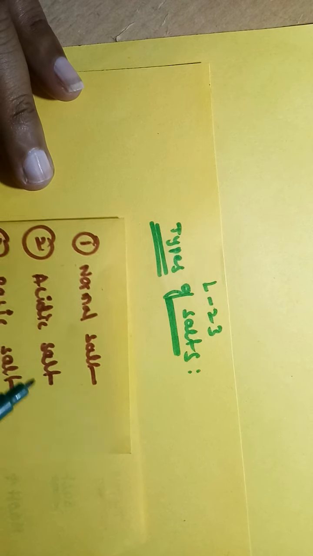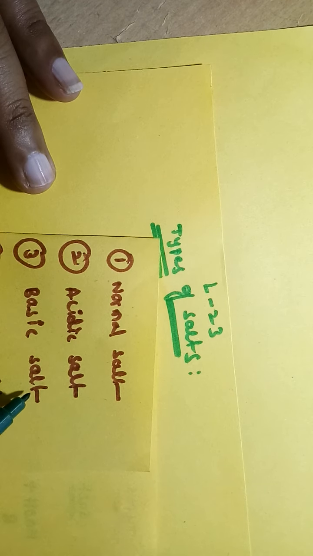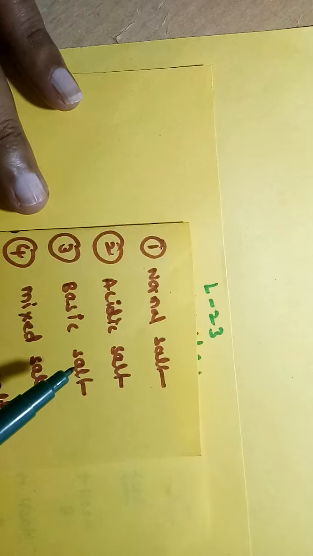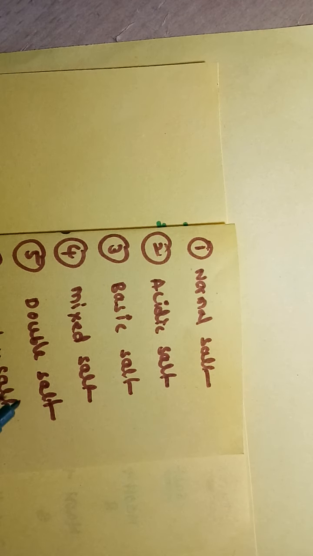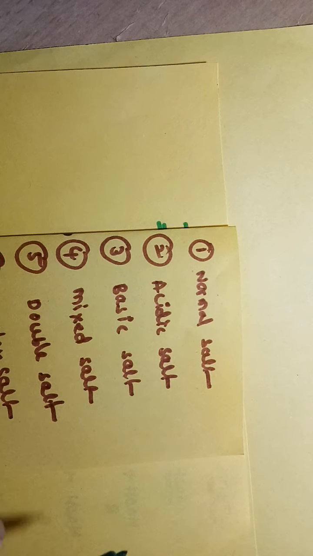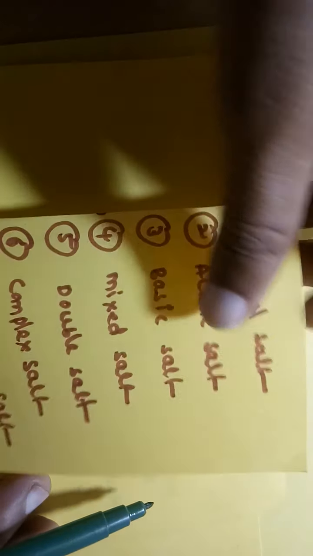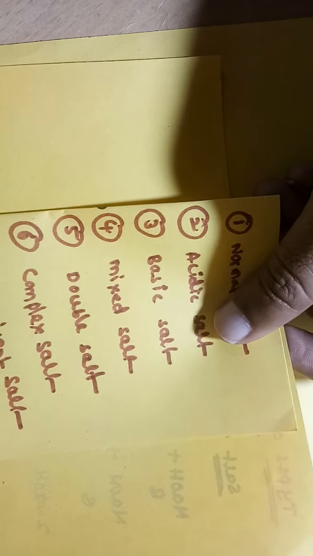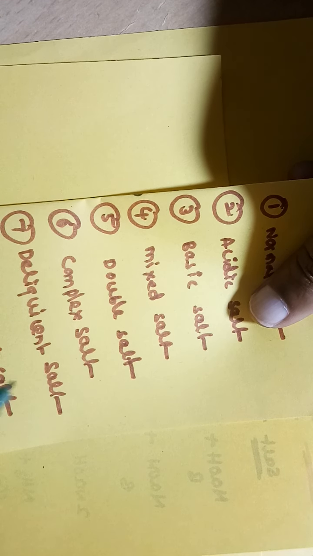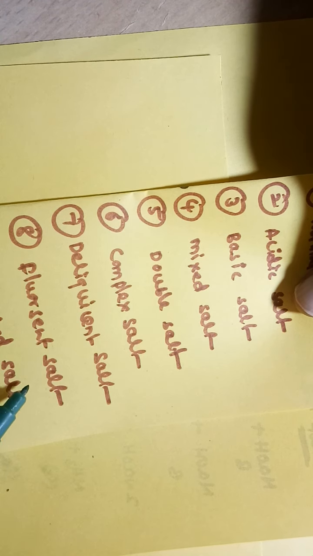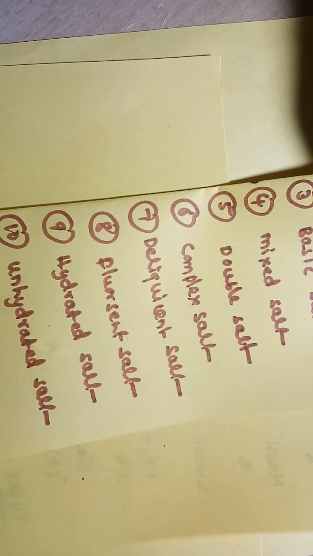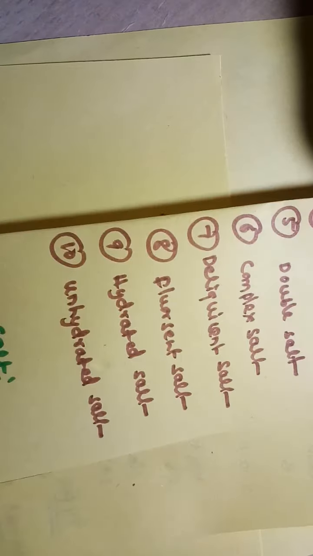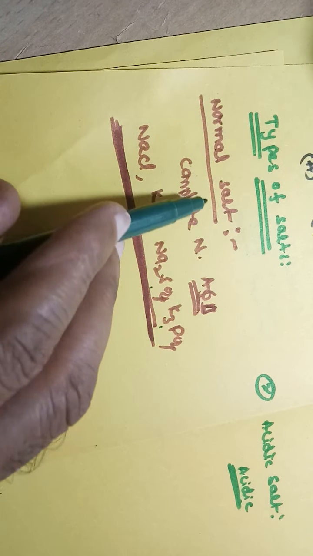After that, we will discuss what is meant by each. Next one, basic salt. Next type of salt is mixed salt. Fifth type of salt is double salt. Sixth kind of salt is complex salt. Seventh kind is deliquescent salt. Next one, fluorescent salt. Ninth one is hydrated salt. 10th one is unhydrated salt. Now, what is meant by normal salt?